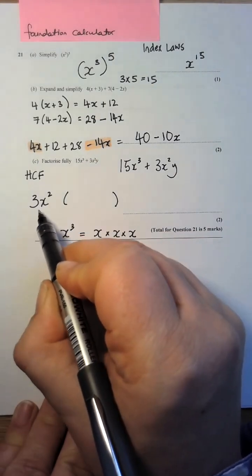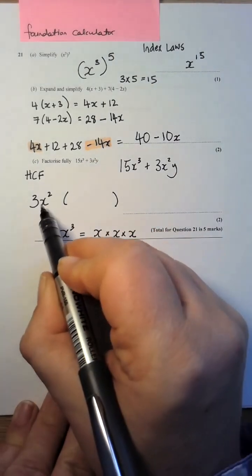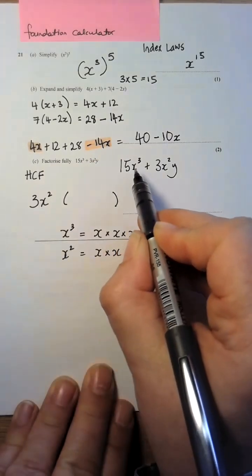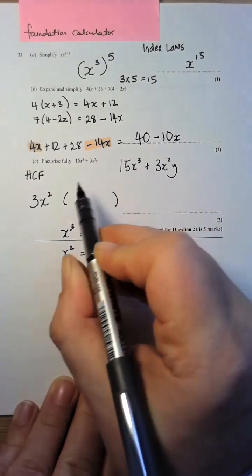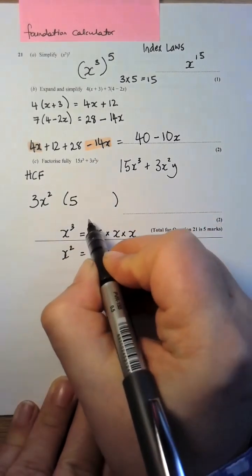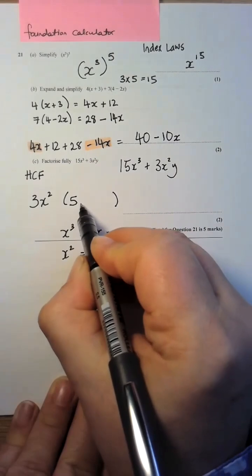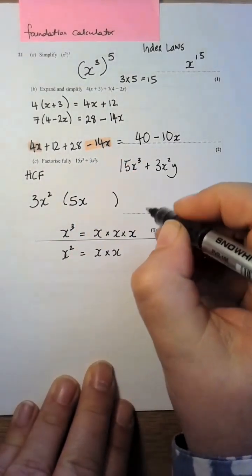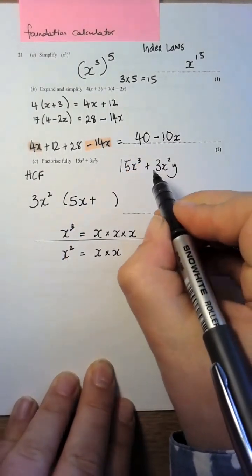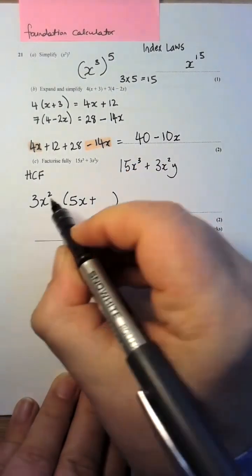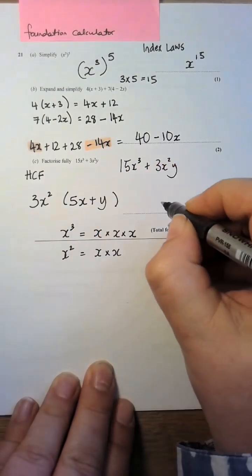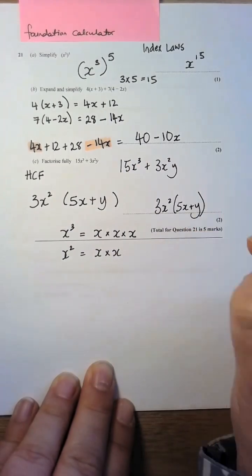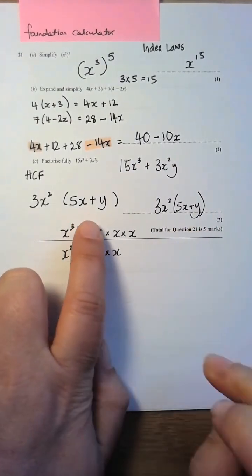I'm going to take this as my common factor, and then I need to work out 3x squared. How do I get back to 15x cubed? 3 multiplied by 5, x squared, I need another x. That's what goes in the bracket here. It's an add symbol. 3, I've got it. X squared, I've got it. So this is just y. You don't technically have to write it here and here, but it's a really good idea.